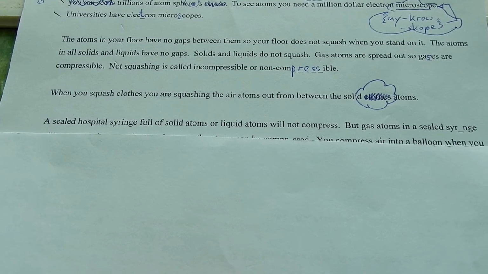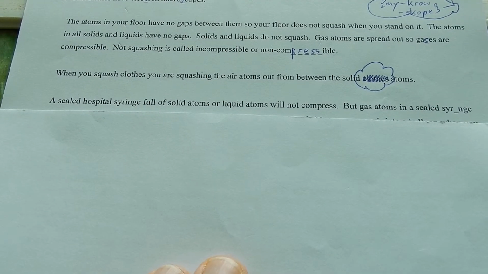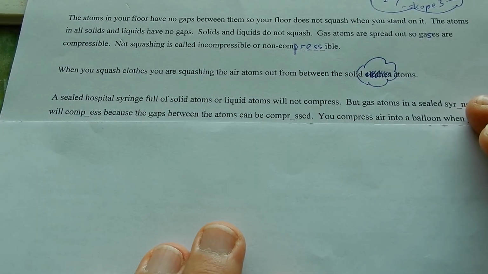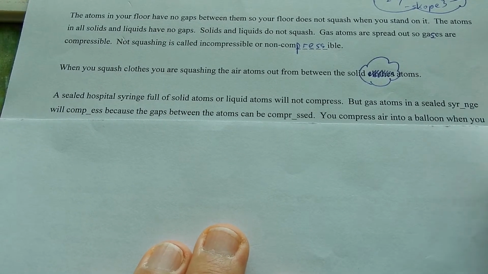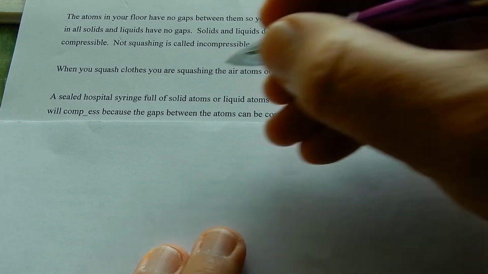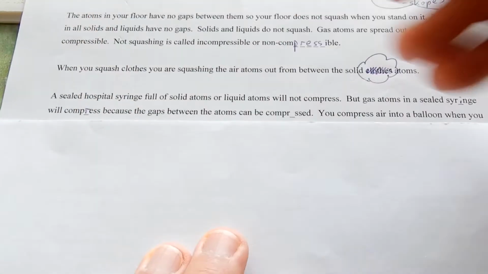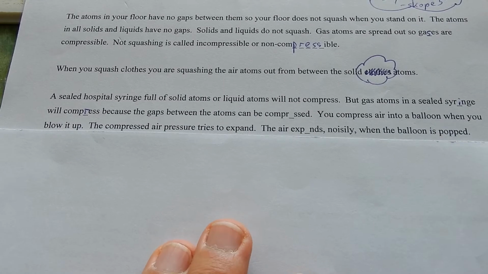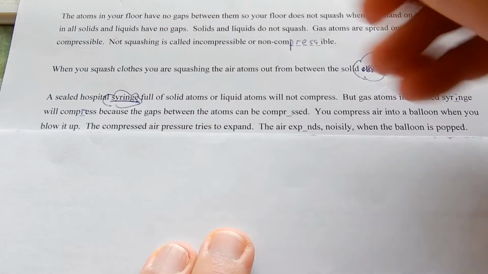A sealed hospital syringe full of solid atoms or liquid atoms will not compress. But gas atoms in a sealed syringe will compress.